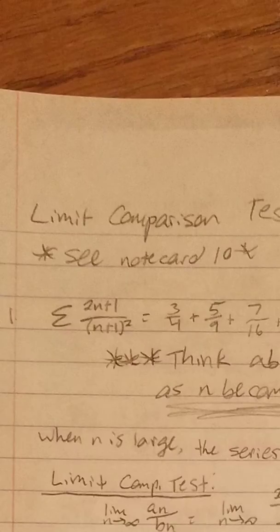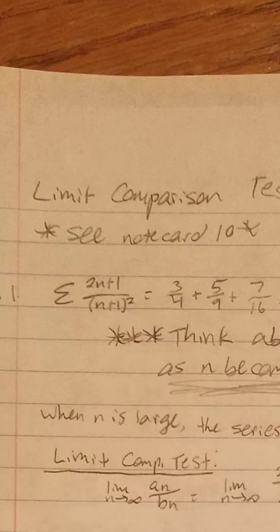If the limit as n goes to infinity of a sub n, your original function, over b sub n, your new function, equals some constant c, a non-zero constant c, then either both of the series diverge or they both converge.